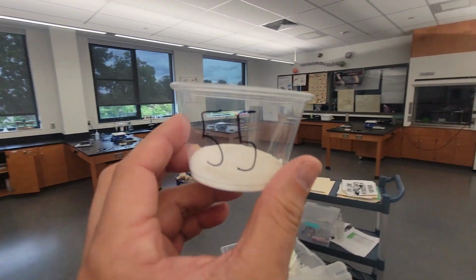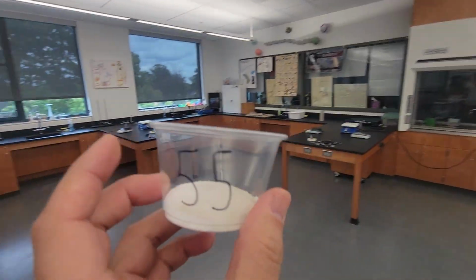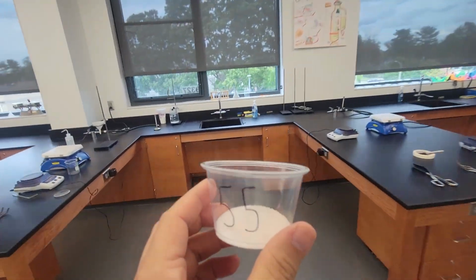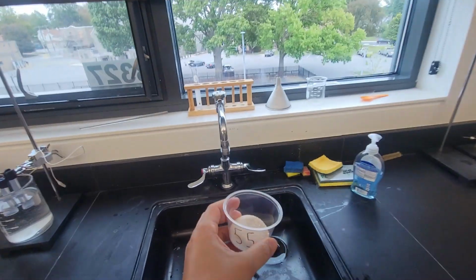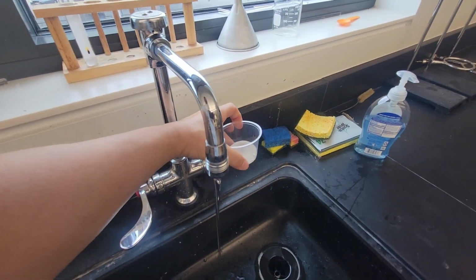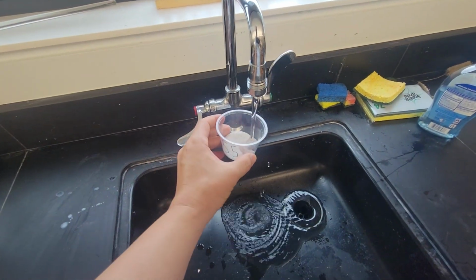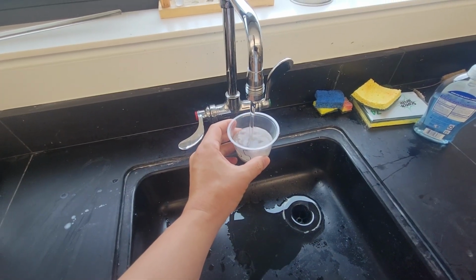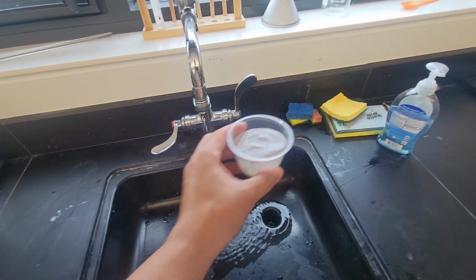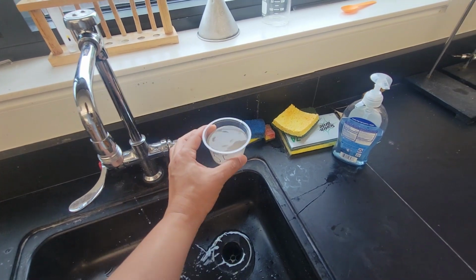Let's add some water to dissolve the salt in our mixture. Should have used warmer water because then it'll dissolve a little bit more.